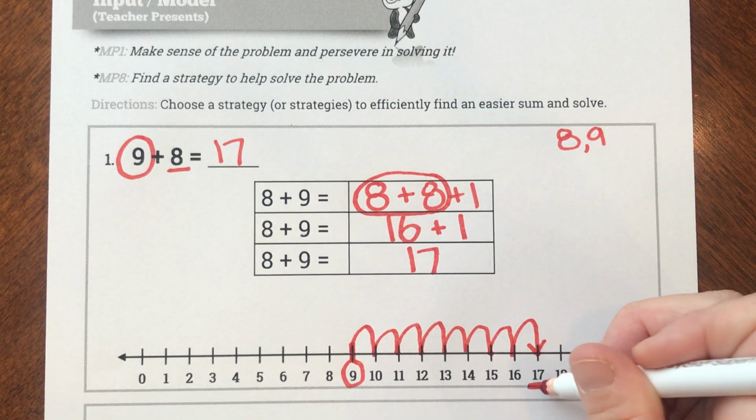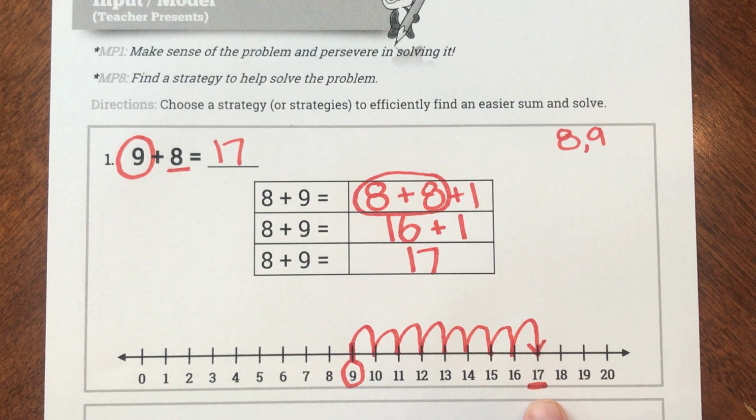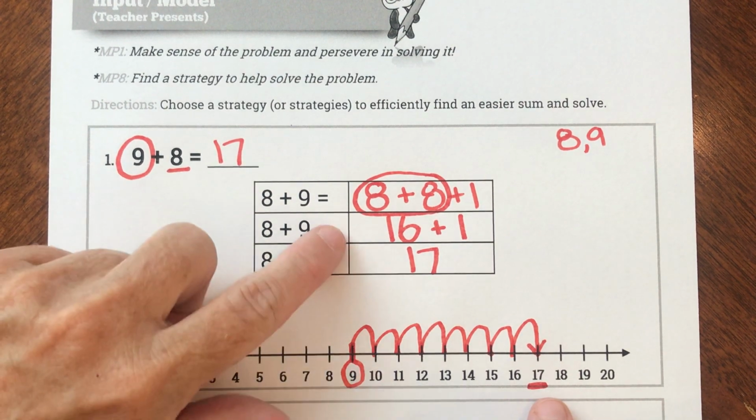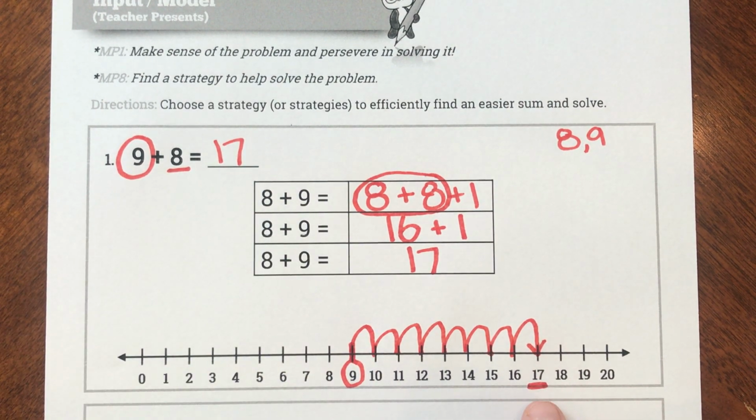And look where I ended up, friends. At 17. My sum is the same. So both of my strategies gave me the same sum. I really like this strategy, but I wouldn't have liked it if they didn't give me the number line. I liked it because it was made for me. It might have been a harder strategy if they didn't give it to me. Okay, let's look at our next one.